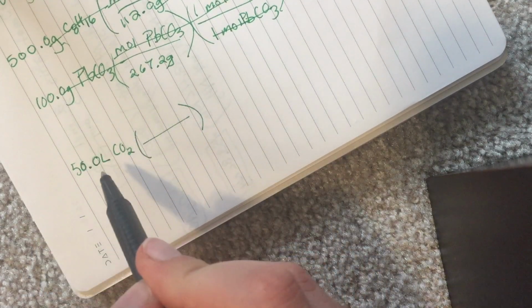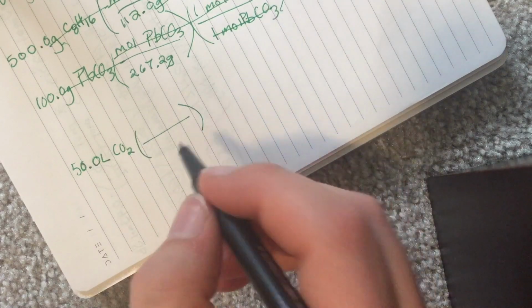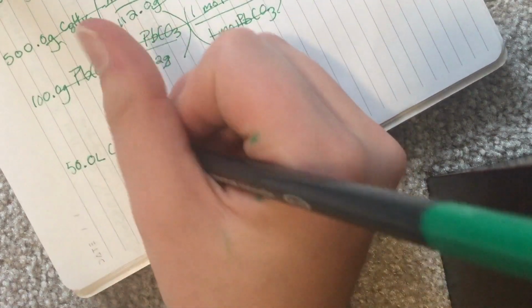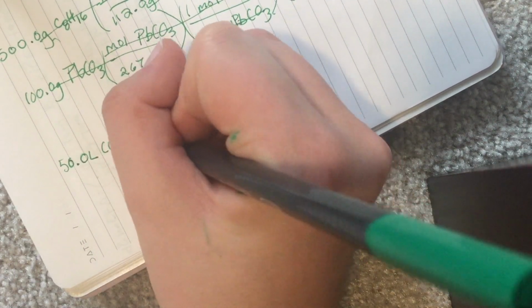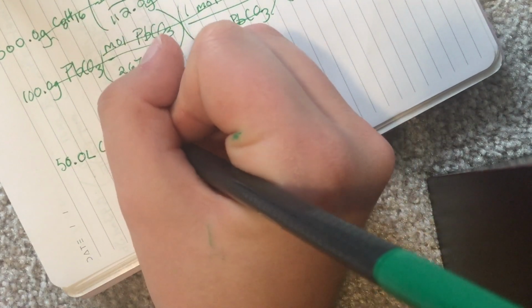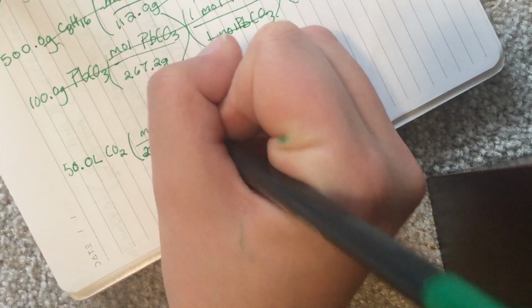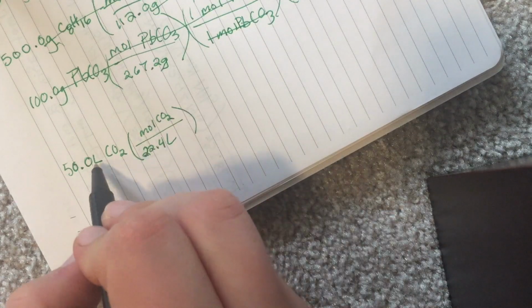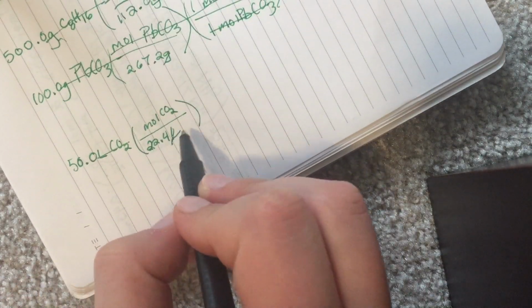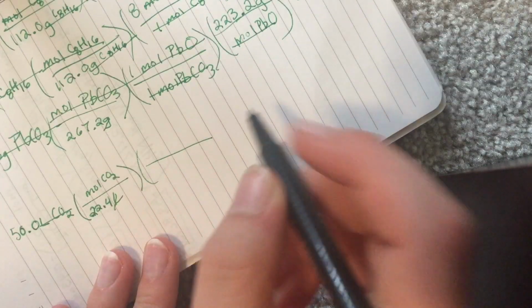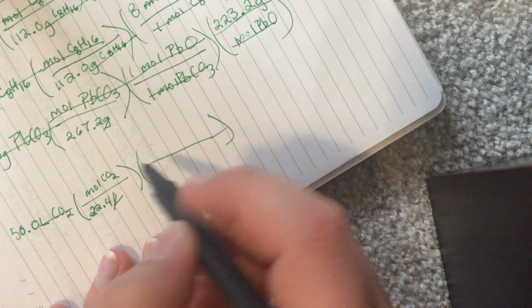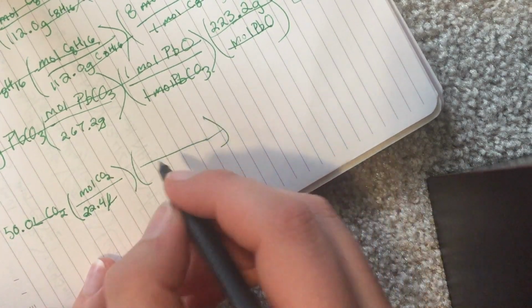So this is volume A, so we're going to moles A. So using the triangle, 22.4 liters per... So this liters cancels out. So now we do mole ratio, because now we're at moles A, so we go to moles B.